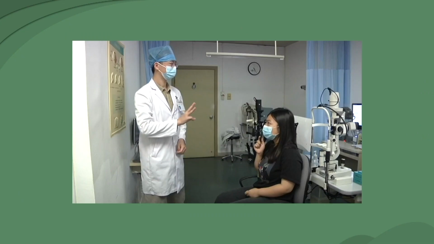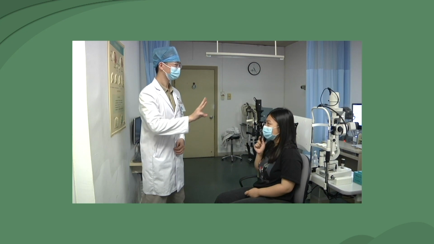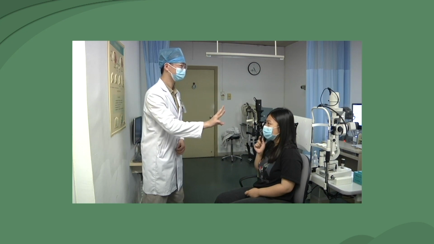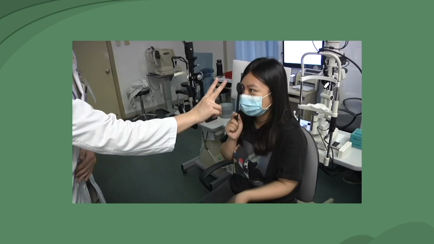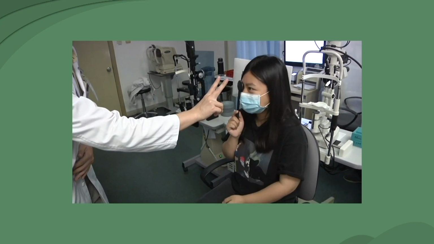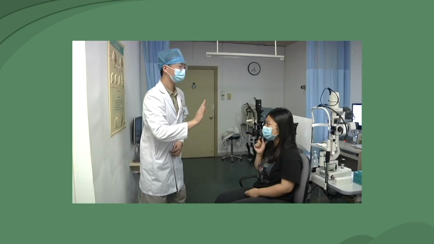If the largest optotype cannot be recognized at 1 meter, check counting fingers, CF. The examiner puts up his or her fingers and asks the patient to count the number of fingers, and records the furthest distance at which the count is correct.